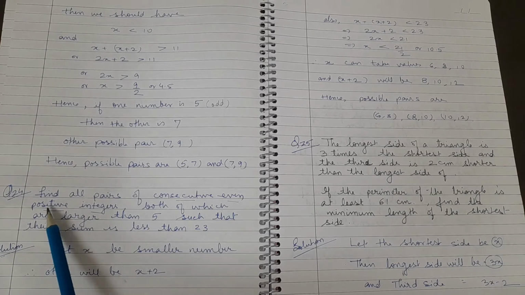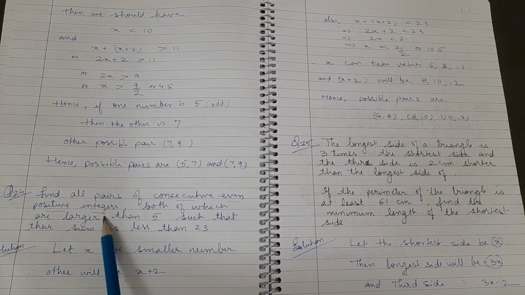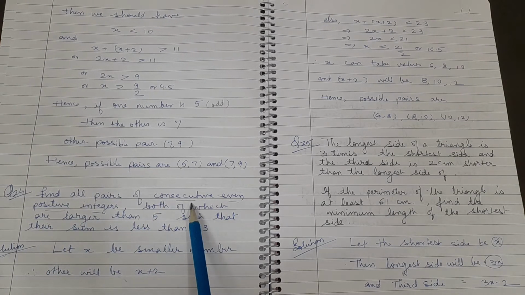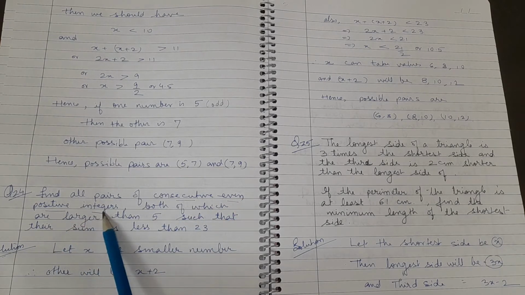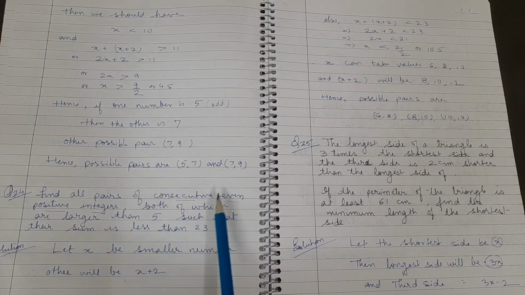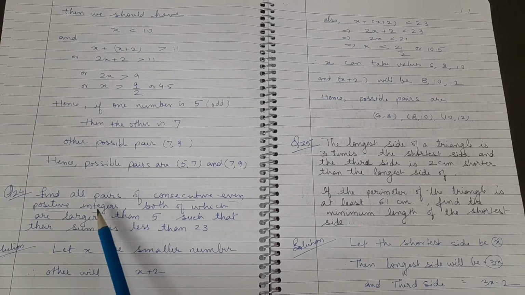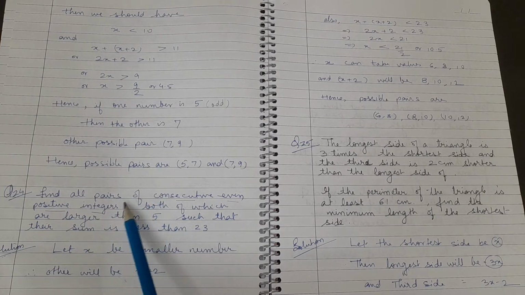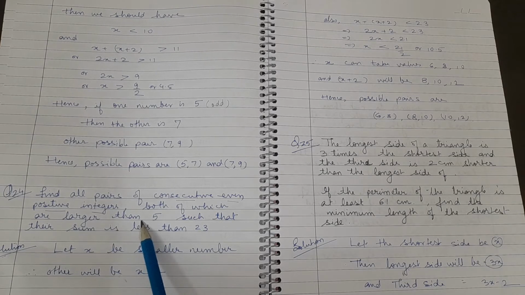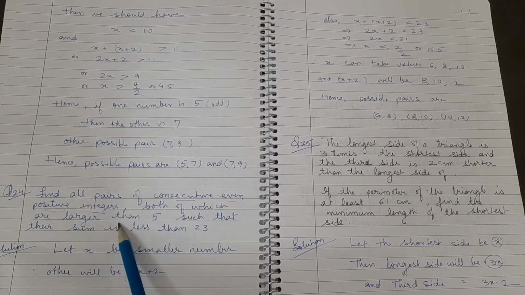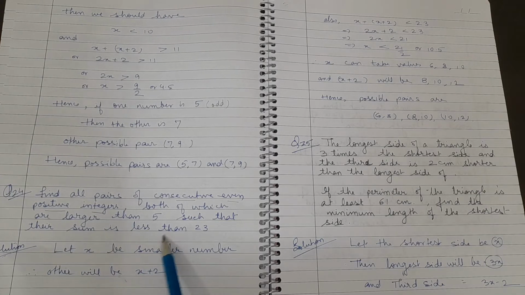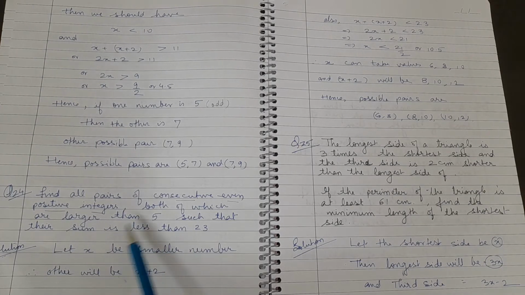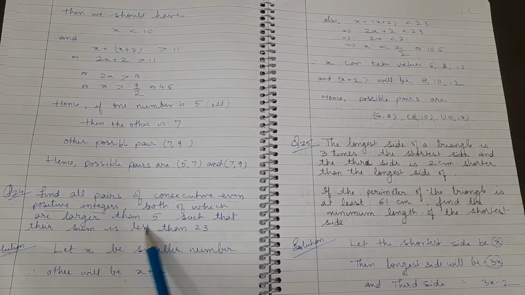Now, the next is find all pairs of consecutive even positive integers. Now, here it is consecutive even positive integers. Instead of odd, it is even. That's the only difference till this place from the previous question. Both of which are larger than 5. Here the first condition is both of which are larger than 5, such that their sum is less than 23. Almost similar to the previous question with minor variations. Let us see how we do it.